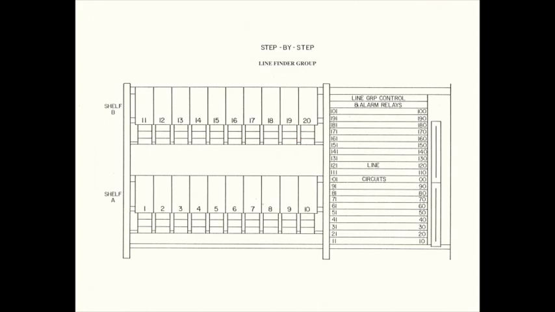Not all central offices were equipped with a full complement of 20 line finders per group. Line finders and their associated first selectors were expensive to provide and were engineered to meet a government regulator's specified service criterion.